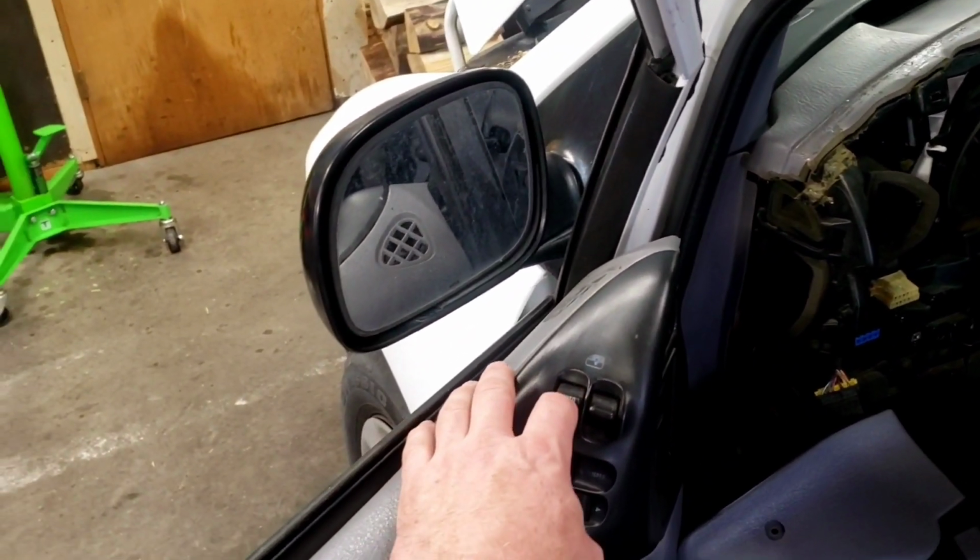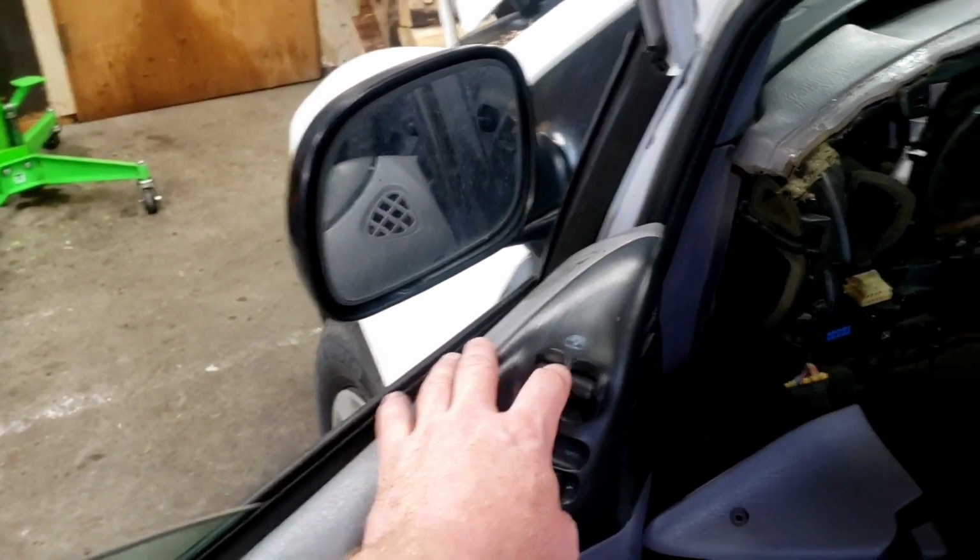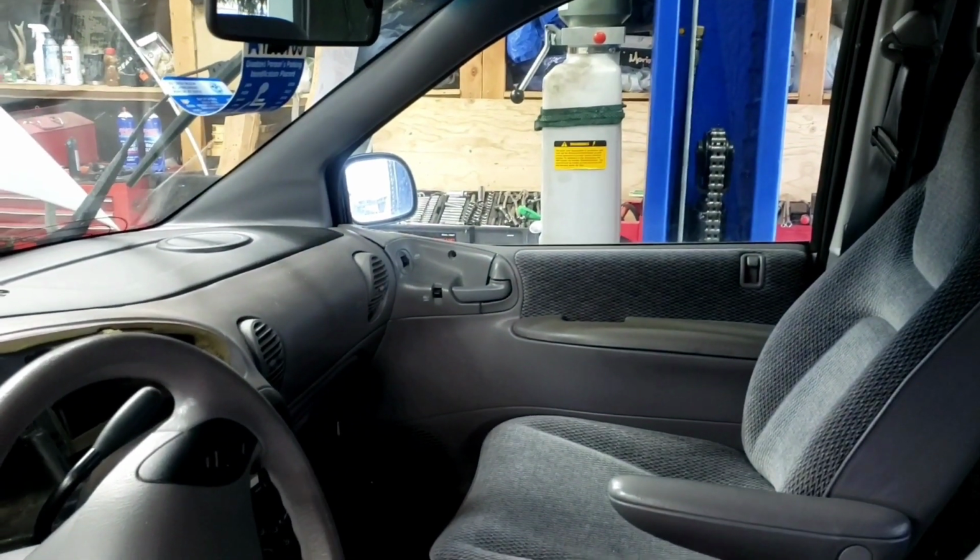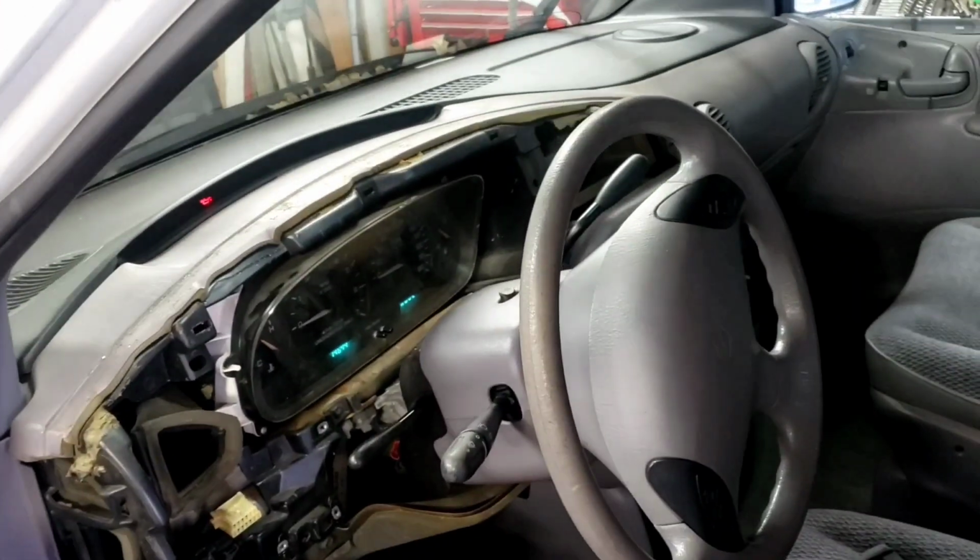Her other complaint was, this window works, the driver's, but the passenger doesn't go up and down. So you've got to get a quote for that as well.